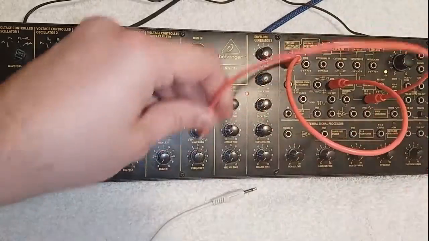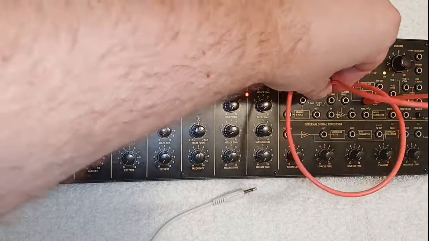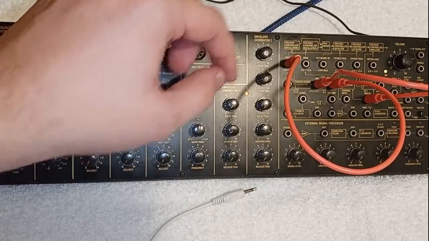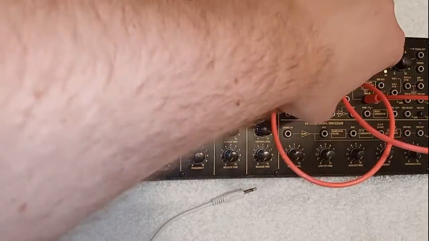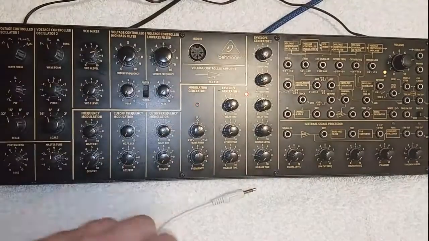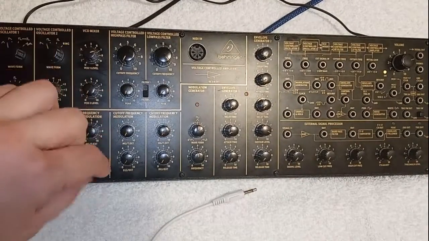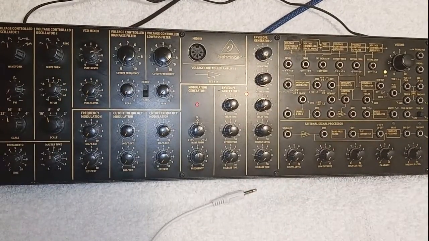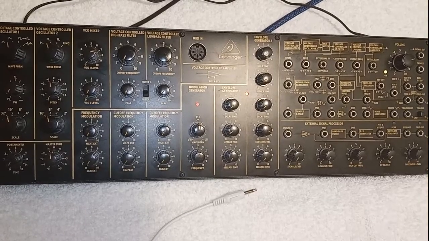Try different creative things, like maybe LFO. Just play around with that. That's the trigger for envelope generator 1 right there, basically. So you can get as creative with that as you want.